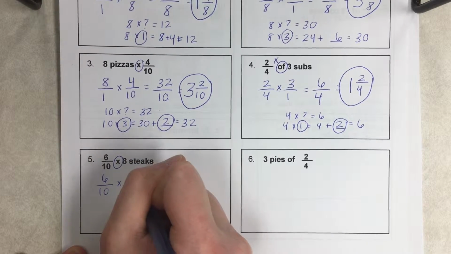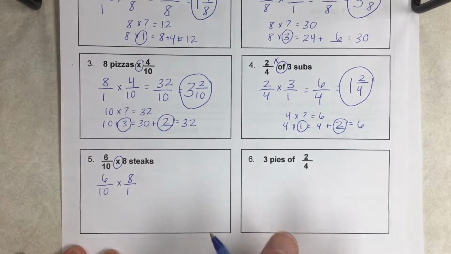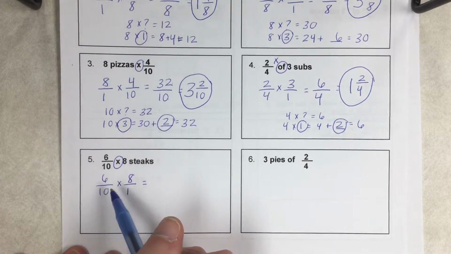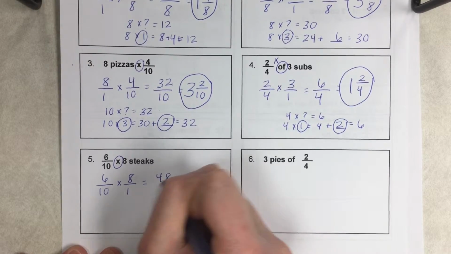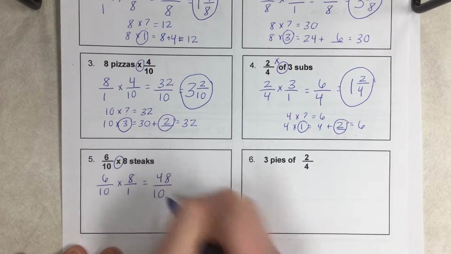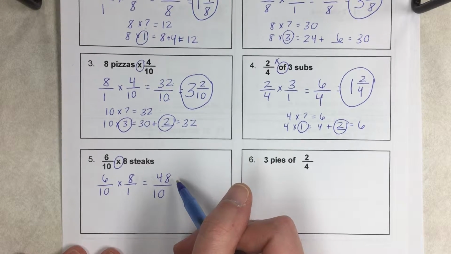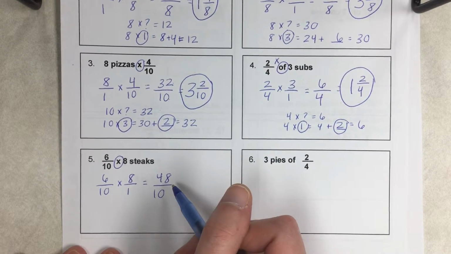6/10 times my whole, which I'm going to turn into the fraction 8/1, which equals 8. I'm multiplying, so my denominators don't have to be the same. 6 times 8 equals 48. 10 times 1 equals 10. I have an improper fraction. There's more than a whole in my numerator, so I need to change it to a mixed number.